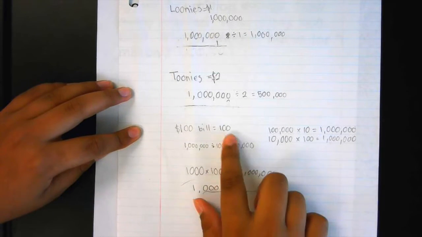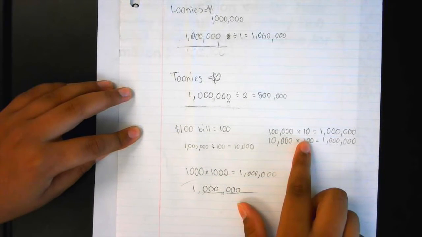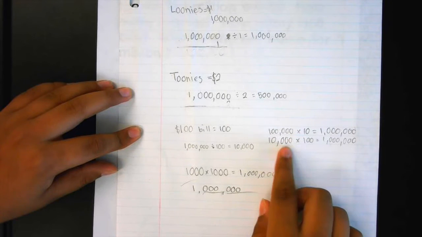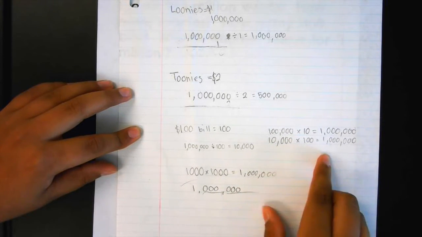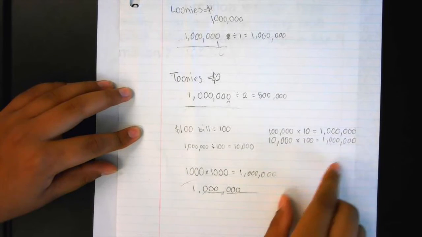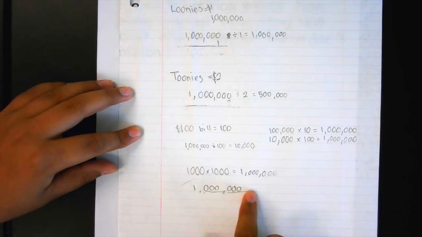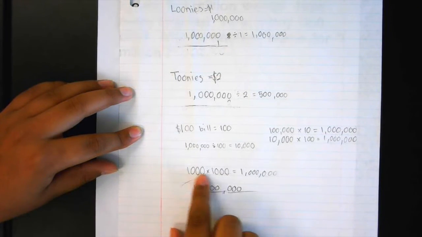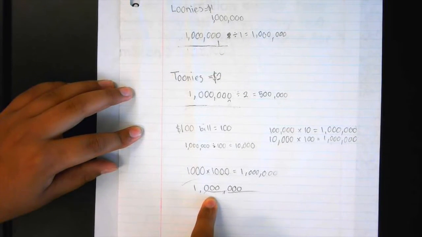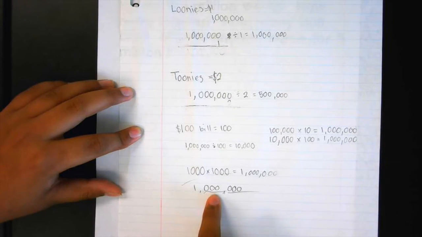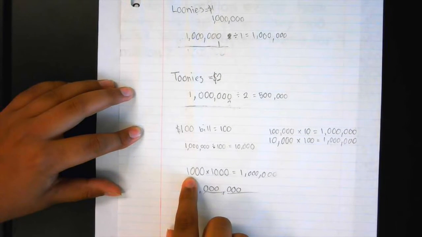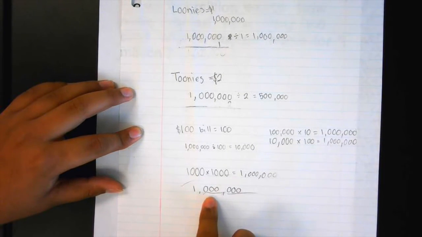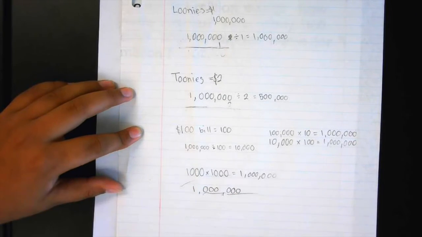The next one, for the $100 bill, we thought of 10,000. The reason why: if you do 100,000 times 10, you get 1 million. And if you switch the 100 and the 10, you get 10,000 times 100, and that would also equal 1 million. And for the last question, another name for 1 million, what we thought of was 1,000 1,000s. Because even if you look at the number, you see 3 zeros and 3 zeros, and we know that in 1,000 you have 1 and then 3 zeros. So if you have 2 sets of these, you'll get 1,000 and 1,000.